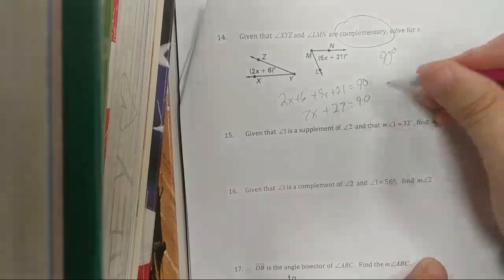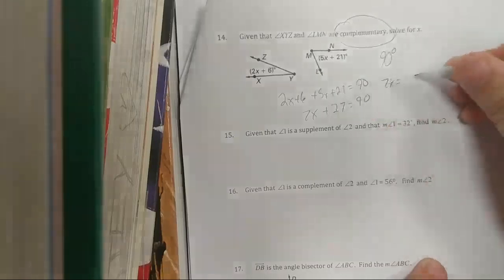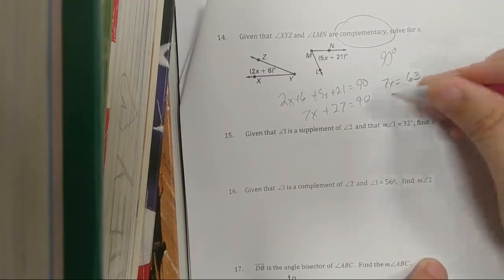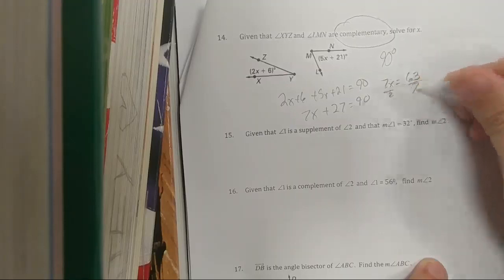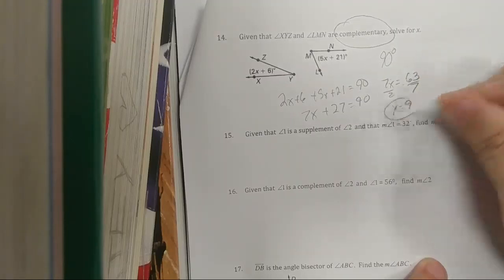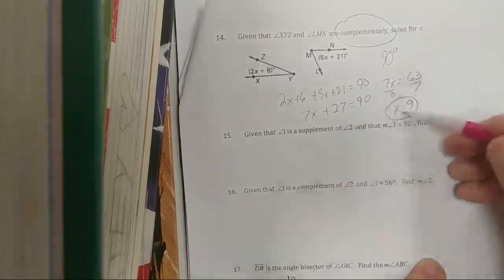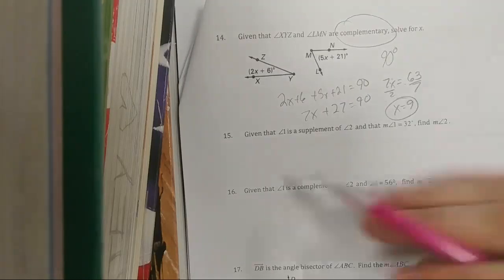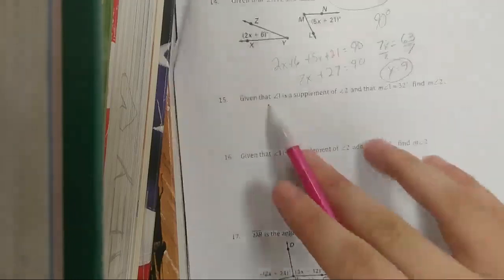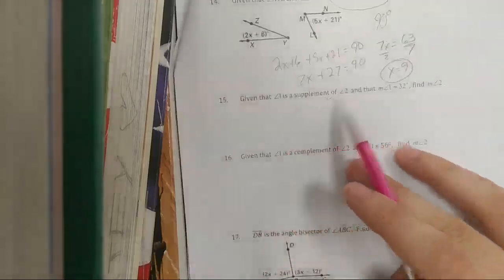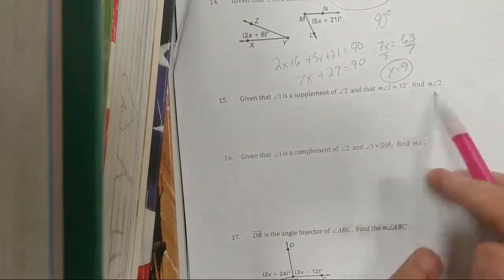Subtract 27 on both sides. That's 7x equals 63. Divided by 7 on both sides. That's x equals 9. Since it's solved for x, we've got x equals 9. We're happy. Given that angle 1 is a supplement of angle 2, and angle 1 is 32 degrees, what's angle 2?